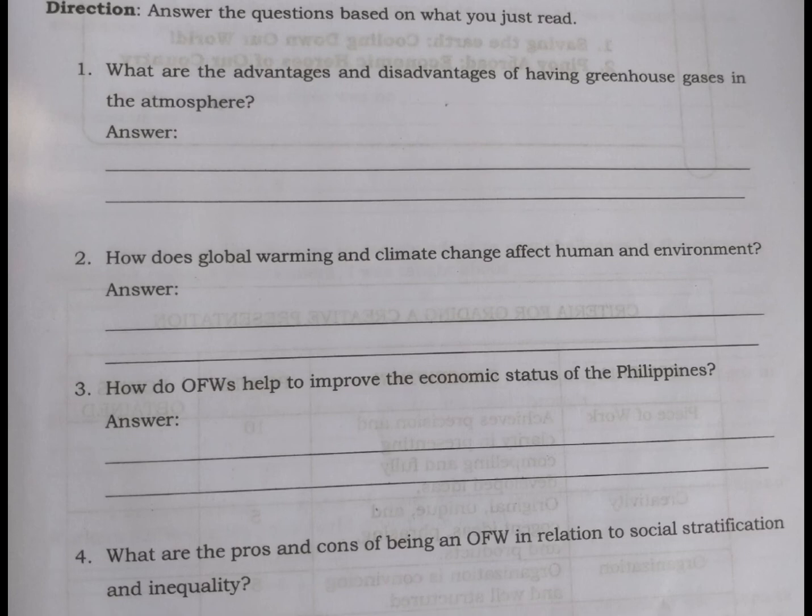The fourth question is, what are the pros and the cons of being an OFW in relation to social stratification and inequality? Very good. Your answer is correct.